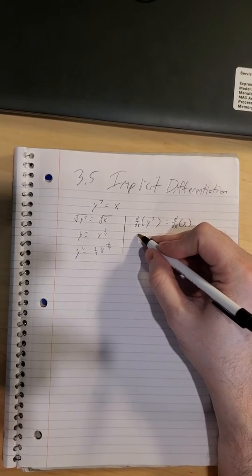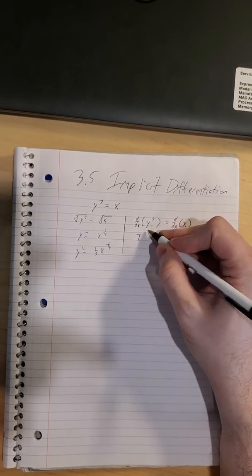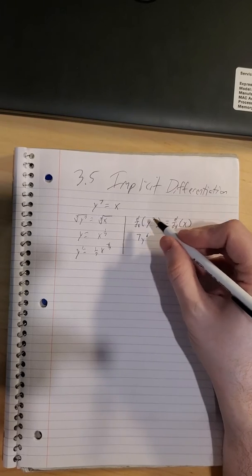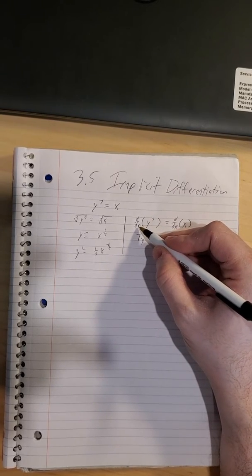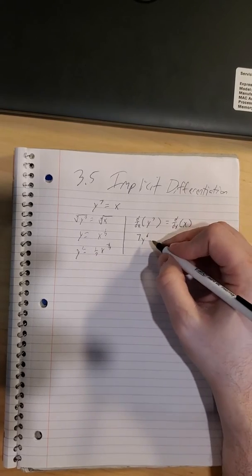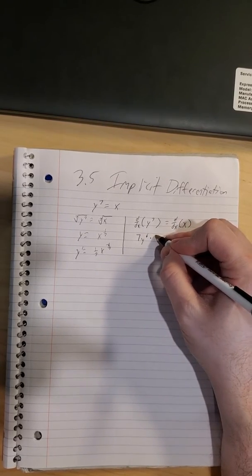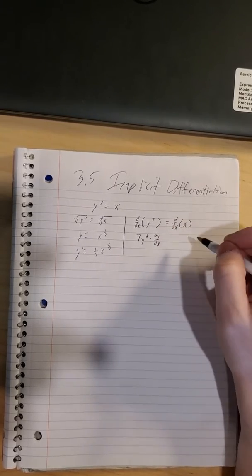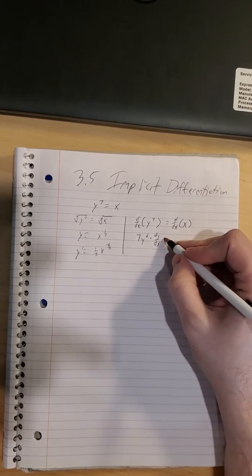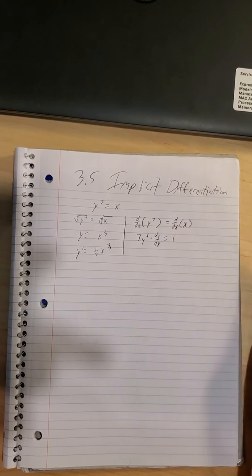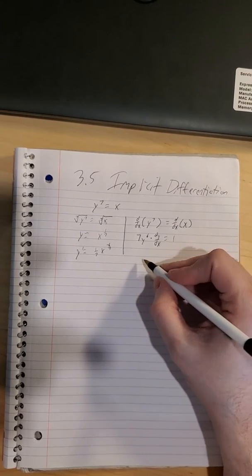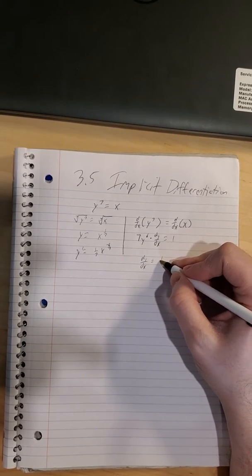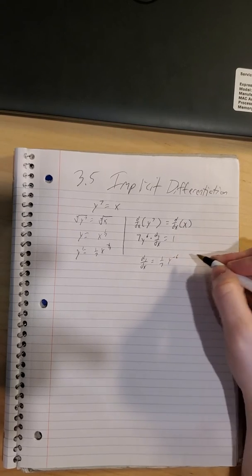So the left-hand side, if I'm differentiating y to the 7th, I have 7 y to the 6th, just general power rule stuff. But again, y is a function of x. X here is the independent variable. So we have to multiply by dy dx as well. So this is equivalent to our g prime of x in the problems in the last section. Right-hand side, derivative of x is still just a plain 1. So dy dx is 1/7 y to the negative 6th.